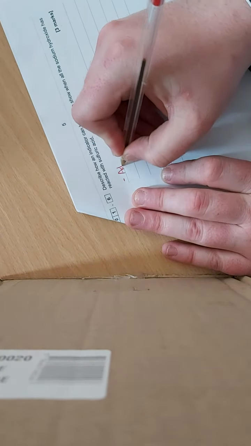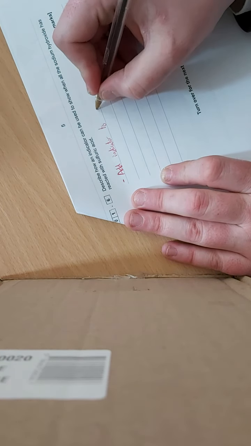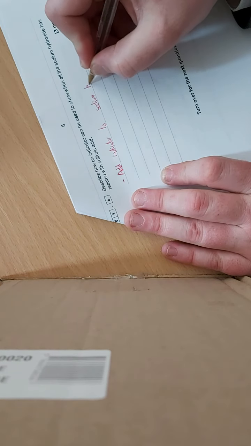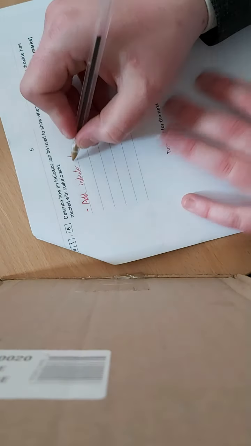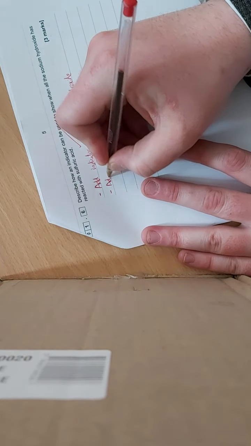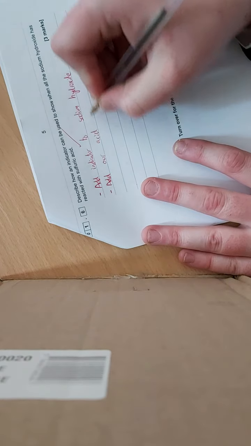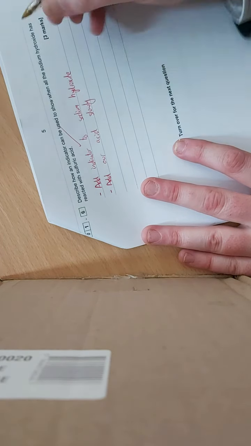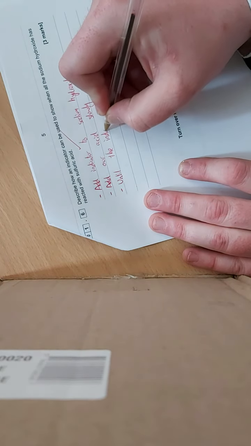You're going to get your first mark for just saying to add your indicator to the sodium hydroxide solution. You could also add it technically to the sulfuric acid. It doesn't matter. The first mark is for saying that you're going to add your indicator to it. Okay. Then what you would do, obviously, if we want to show when it's all been reacted, we're going to add our acid slowly or gradually until the indicator changes colour.